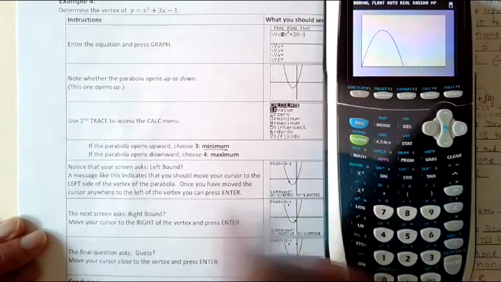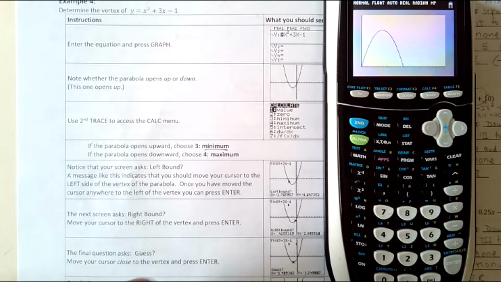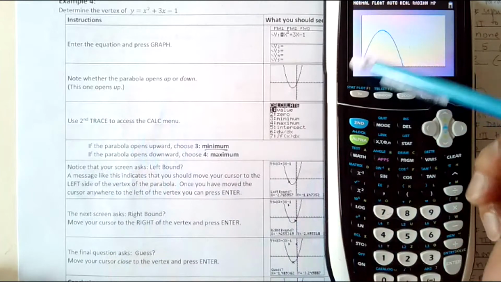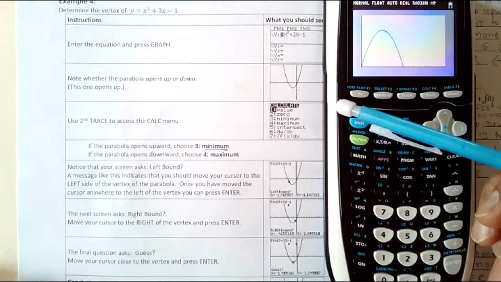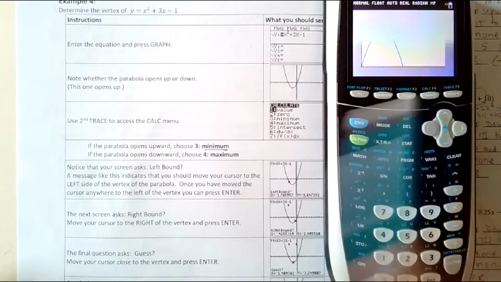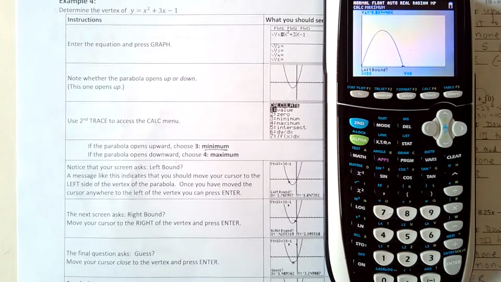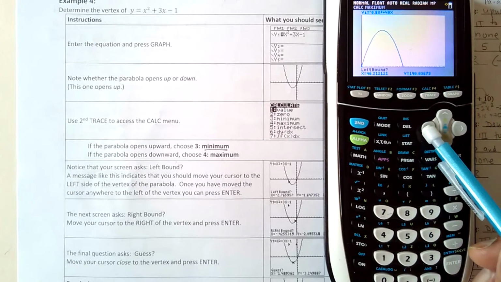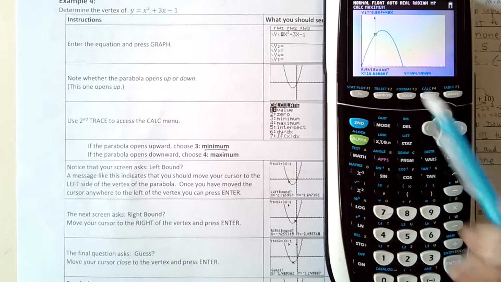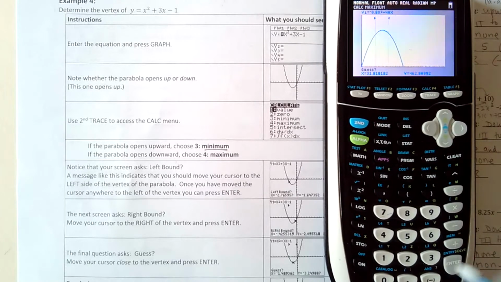So it says here, enter your equation into your calculator, which we did. Now this parabola is going up, so we want a maximum value here. So we'll press your second trace button and go to maximum. Now we say left bound, I'll move to the left. Press enter, then it's the right bound, I move to the right of the vertex. Press enter, and one more time, and that's your vertex.